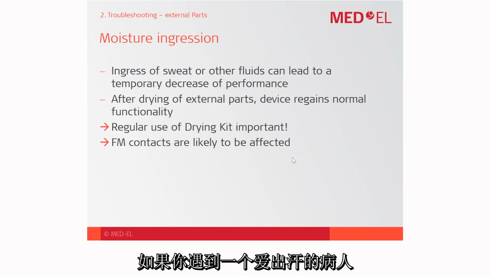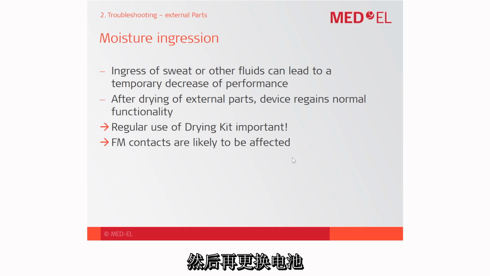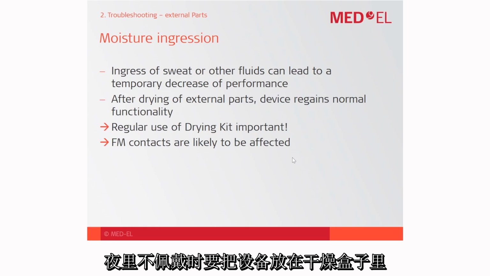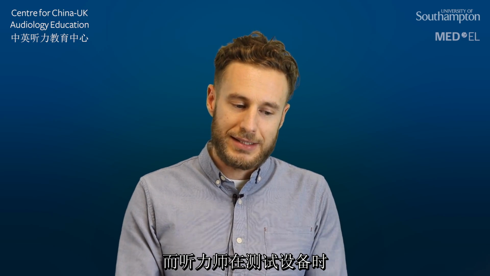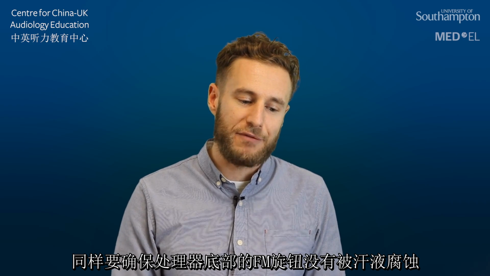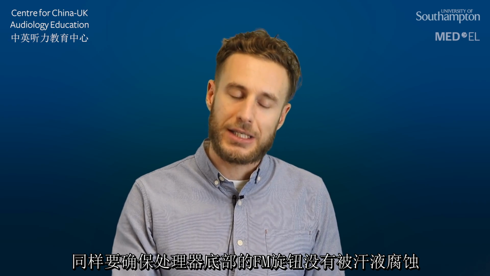So if you are confronted with a CI user who is having a sweat related issue, make sure that the processor battery compartment is only opened after the processor was dried with some cloth or fabric, and then that overnight the provided drying kit is used. So especially when you assess a processor, also make sure that the FM pins on the bottom of the battery frame are not affected by corrosion.